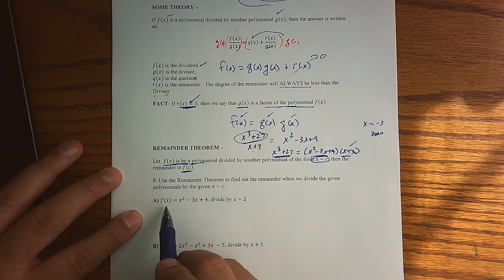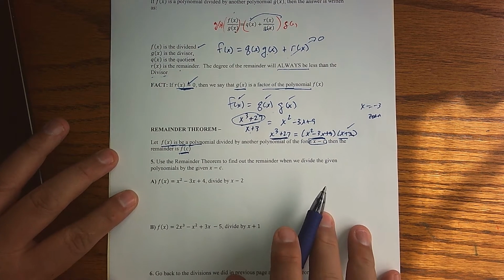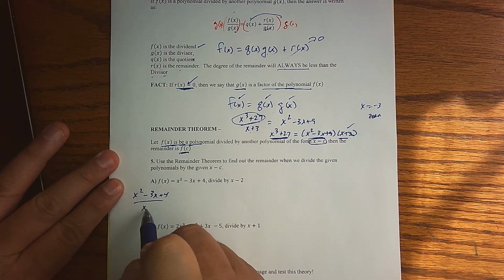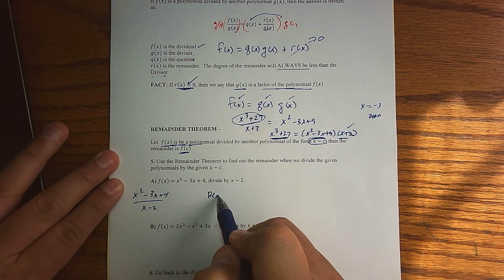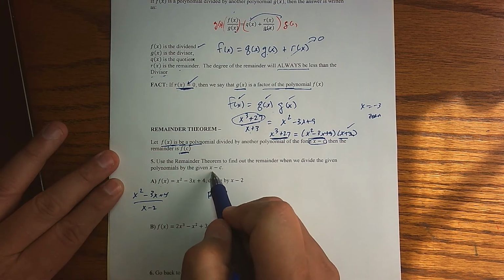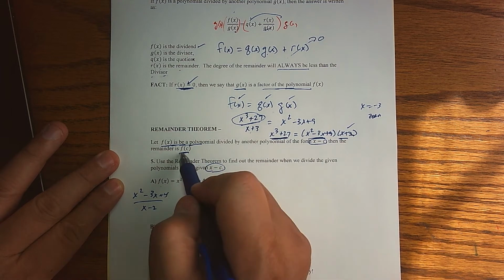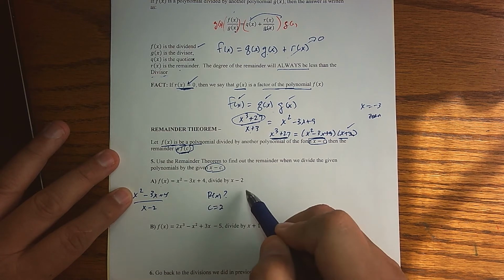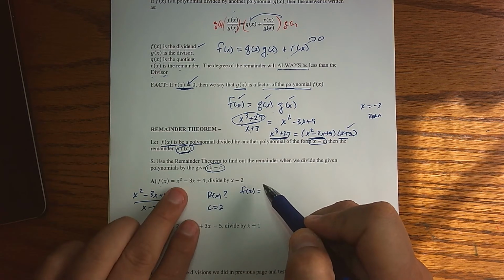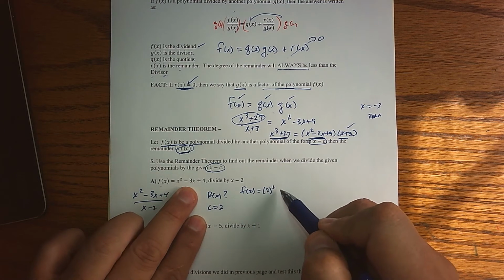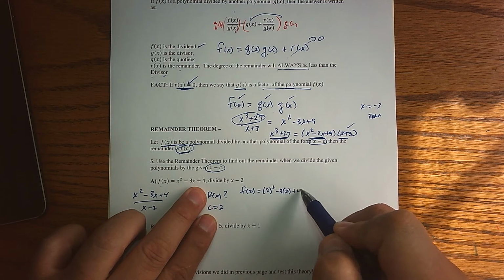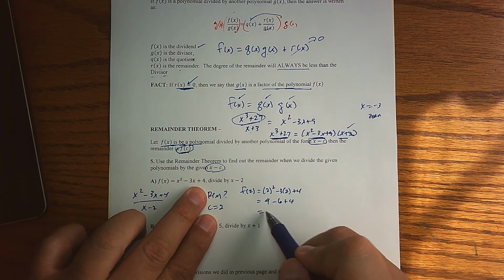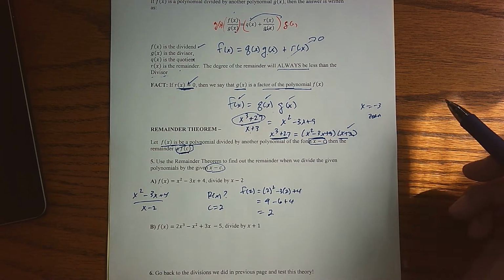If I take the polynomial x squared minus 3x plus 4 and I divide it by x minus 2, so we're saying this, right? What's the remainder going to be? Well, according to this theory, because we're dividing by something of the form x minus c, the remainder is going to be f of c. So c in this case is 2. If I plug a 2 into the function, we get 2 squared minus 3 times 2 plus 4. And this gives us 4 minus 6 plus 4. And it looks like we get a value of 2. So the remainder is actually 2.